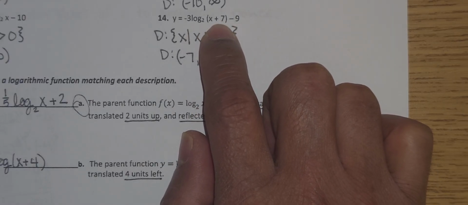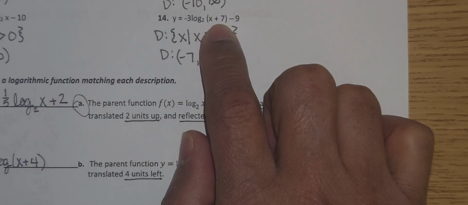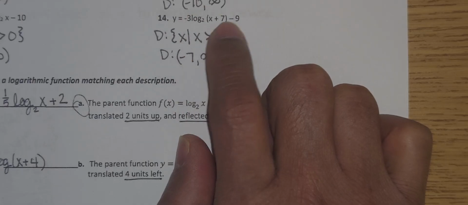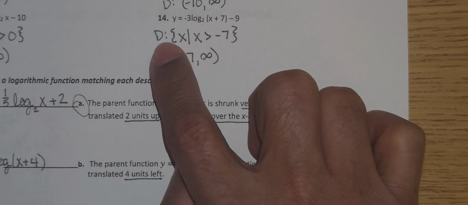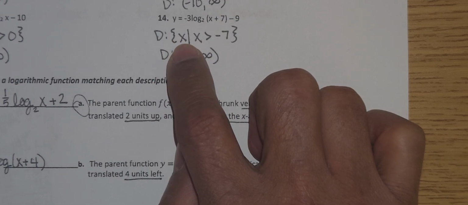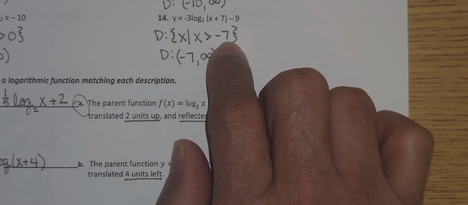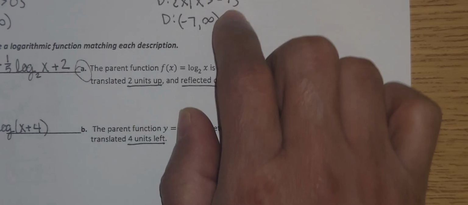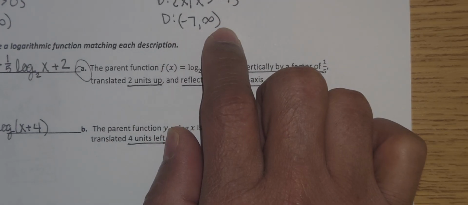Number 14, we have parentheses again. This is plus 7, so that means the graph gets translated 7 units to the left. The origin of the graph does. So then the domain in set notation is x such that x is greater than negative 7. Interval from negative 7 to infinity.